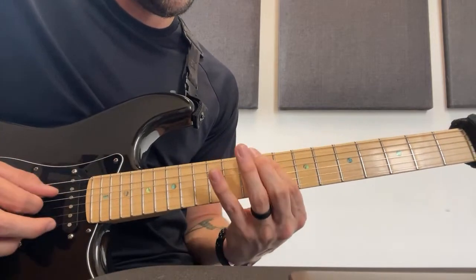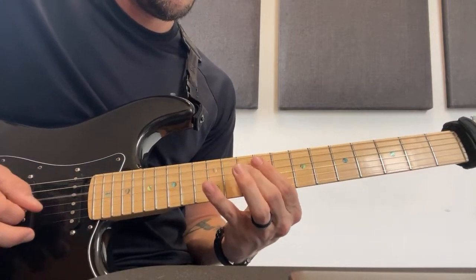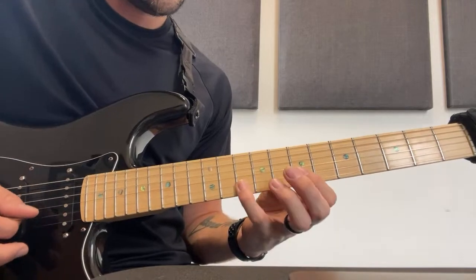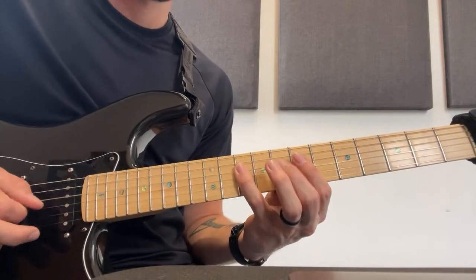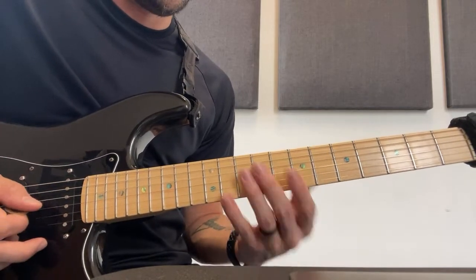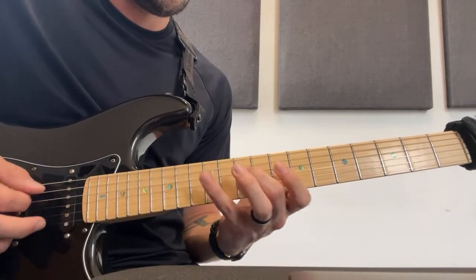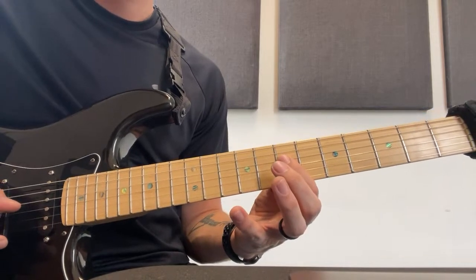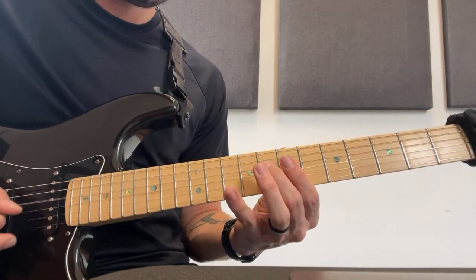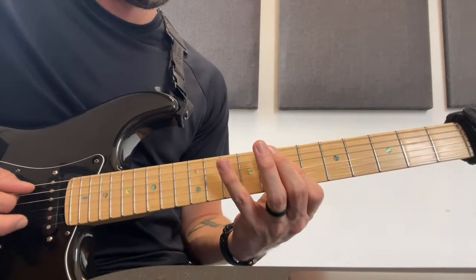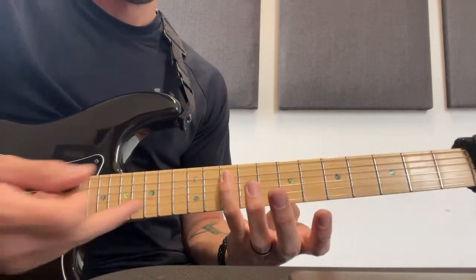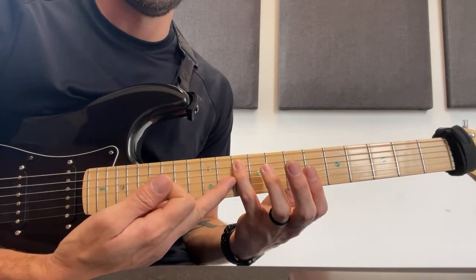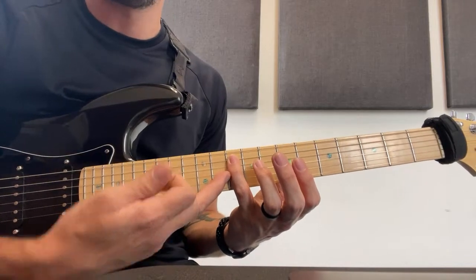So we have a little scale go down there and play it one more time, cleaner than that. Sorry about that. Okay, right now, we're not gonna play this note here with our pinky because it seems rational right now.